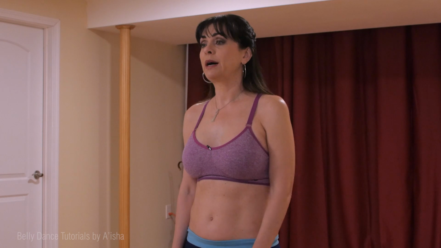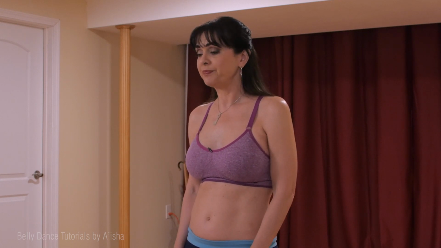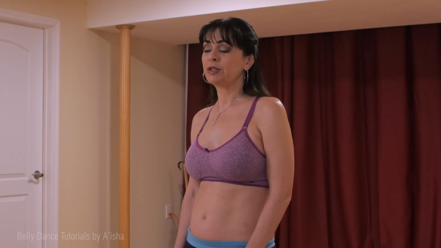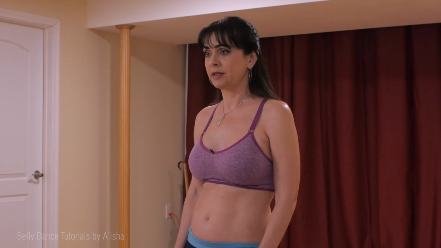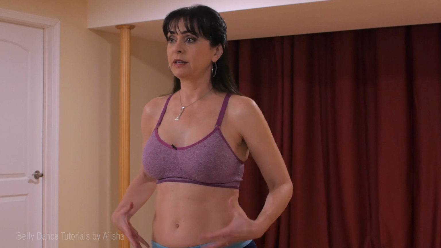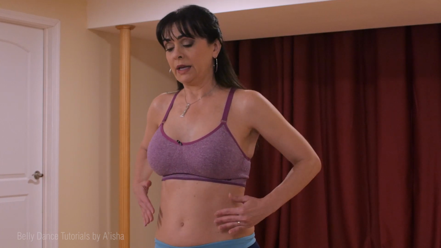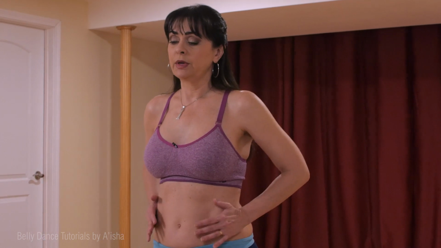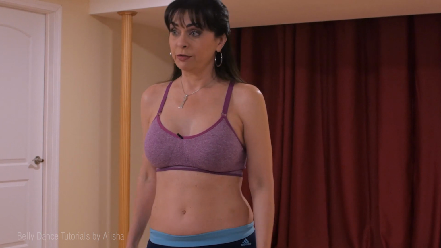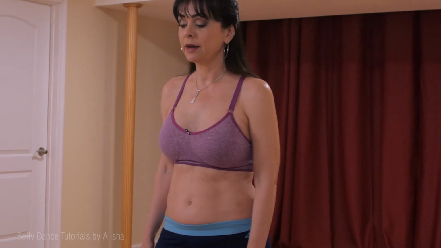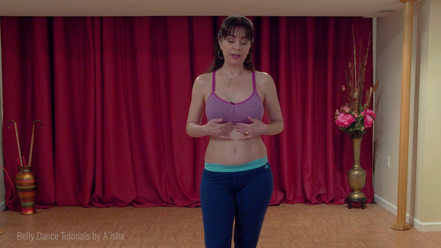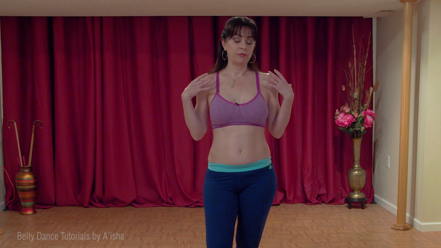So let's talk about abdominal vacuum. You probably heard the term before. Abdominal vacuum is used not only by dancers or belly dancers, but by people in the fitness industry. A lot of times bodybuilders use abdominal vacuum to reduce their waist and to make some of the muscles more visible. So they do use this technique. And in our case, we use this to create a belly flutter and also for other types of chest movements.